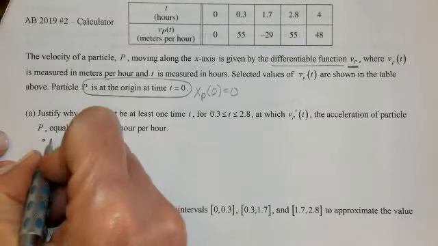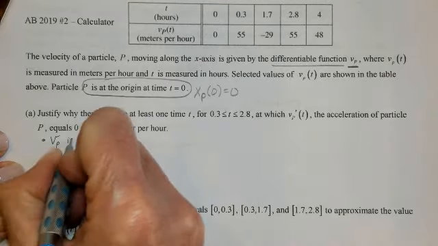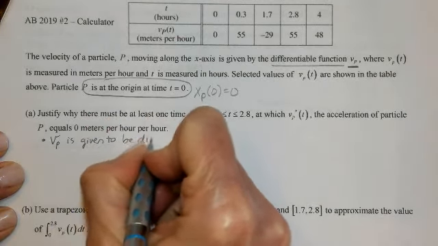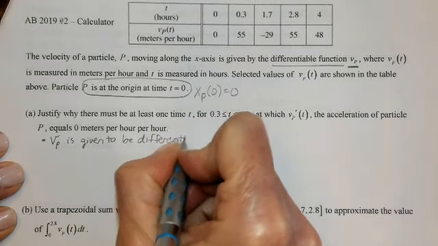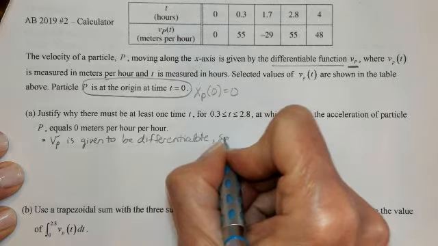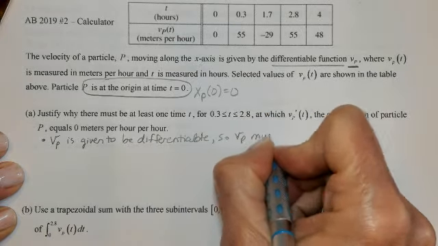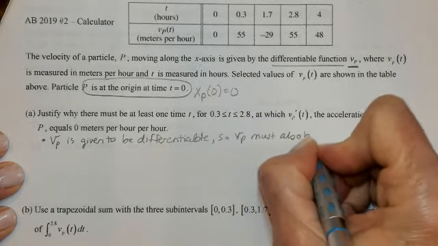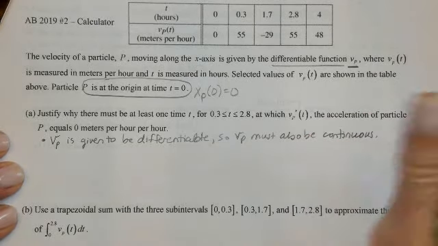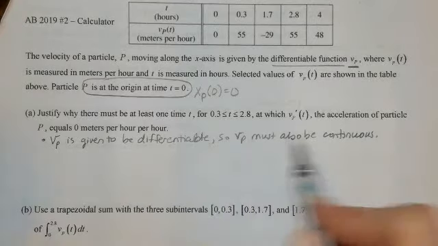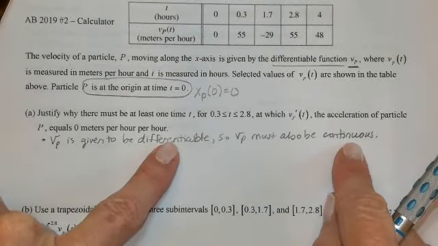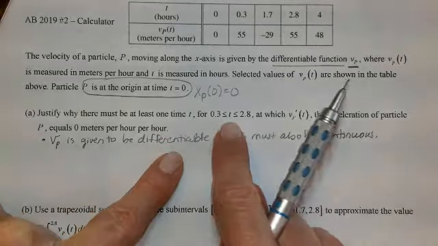So I will say that V sub p is given to be differentiable, so V sub p must also be continuous. If you prefer, you can specify the intervals where it must be differentiable and it must be continuous, but by saying this, we're saying that it's differentiable and continuous everywhere, including the intervals that we need.